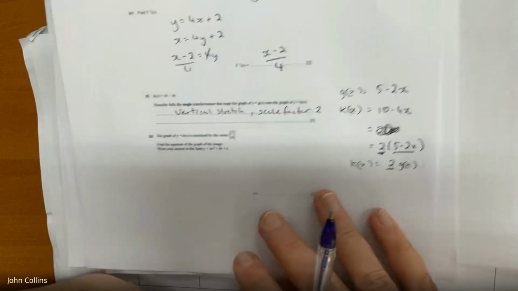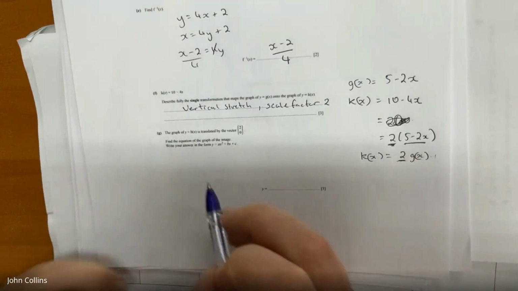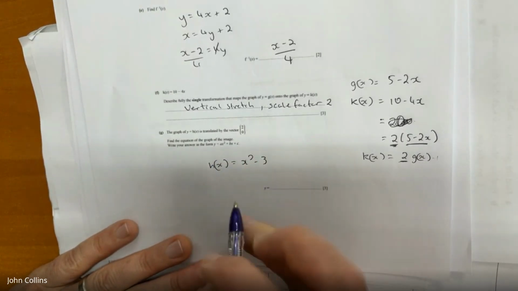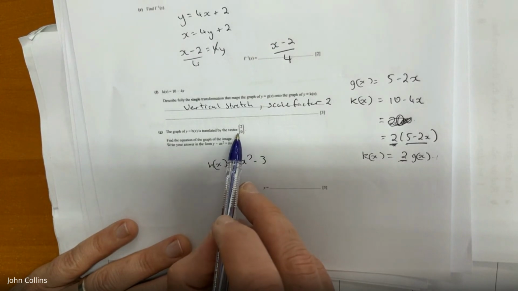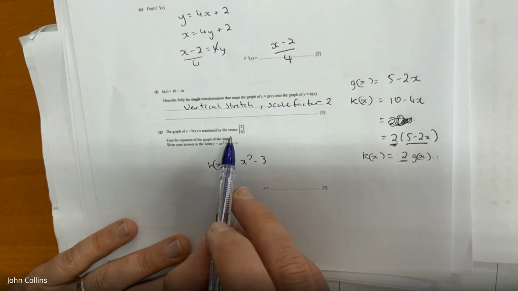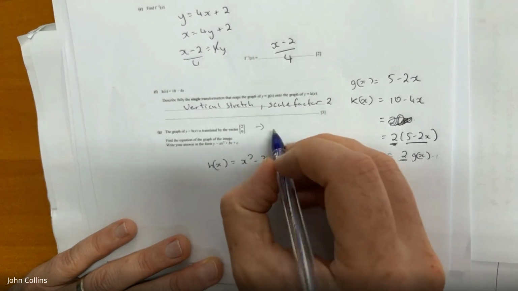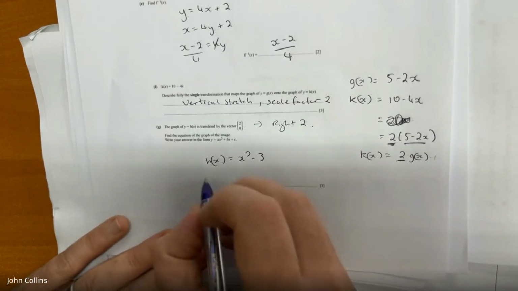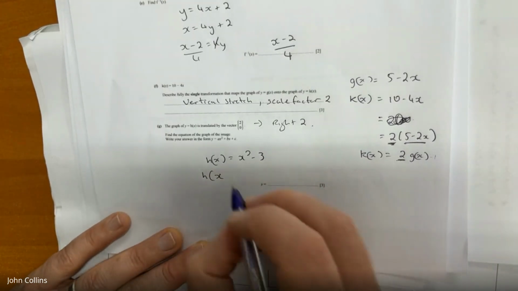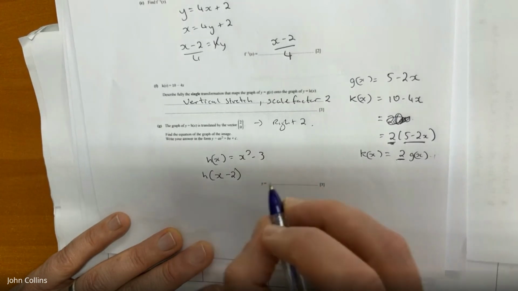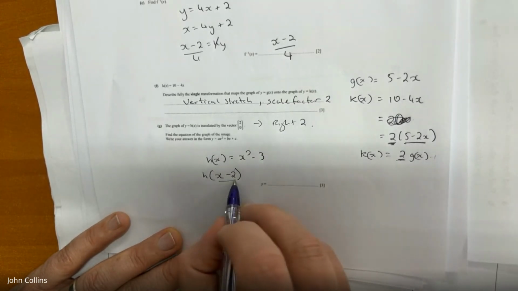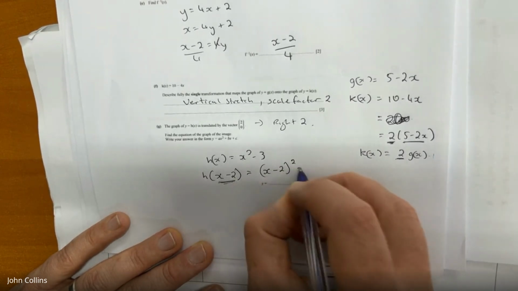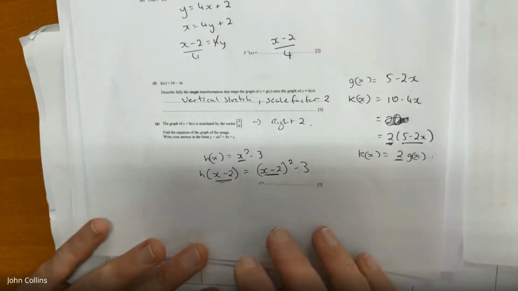Okay, this second one then, the graph of hx. So hx we have up here is x squared minus 3, translated by this vector 2, 0. So what does that mean? That means to the right 2, doesn't it? So how does that affect this function? That means instead of x, it's now x minus 2. So instead of x, it's x minus 2 squared minus 3.